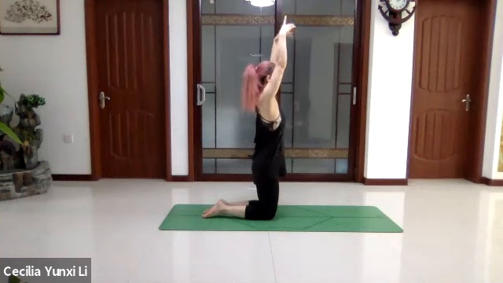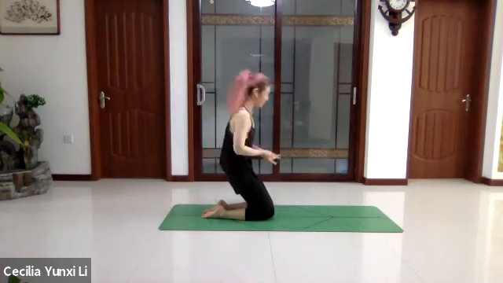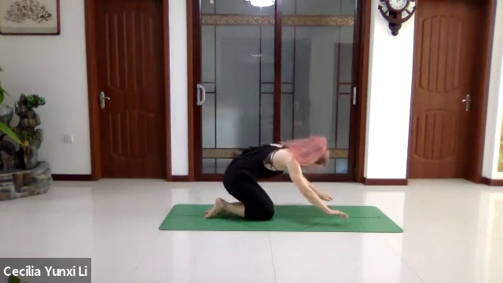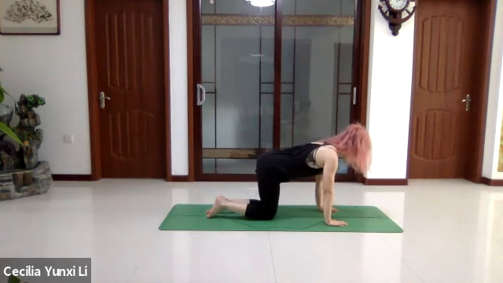It's like yin yang. Can you still feel the spacious space inside your ribs in cat and cow the same time?